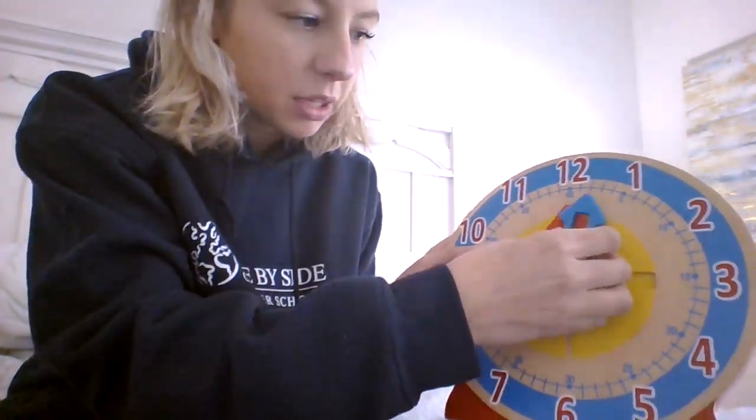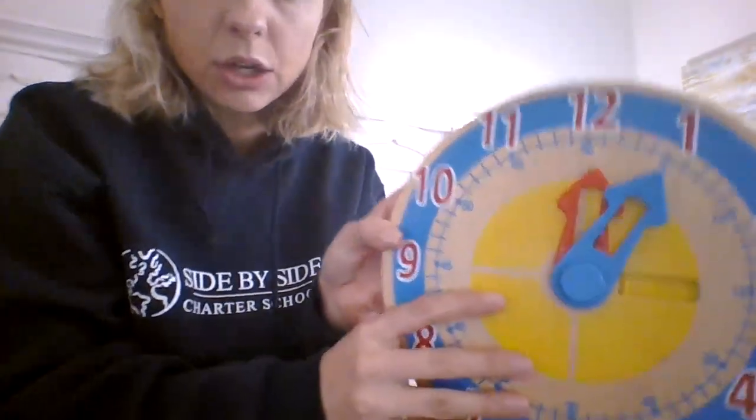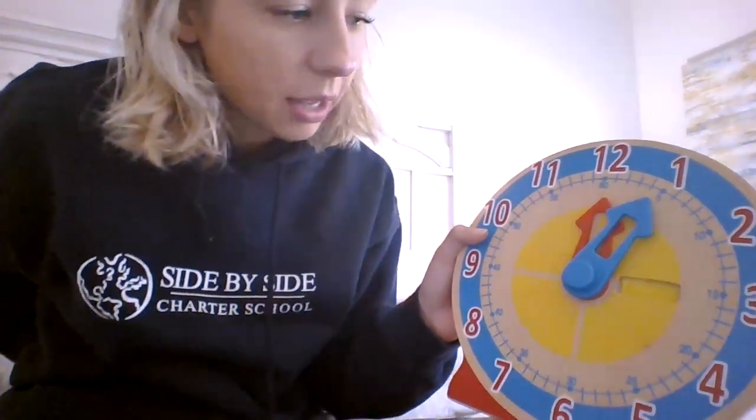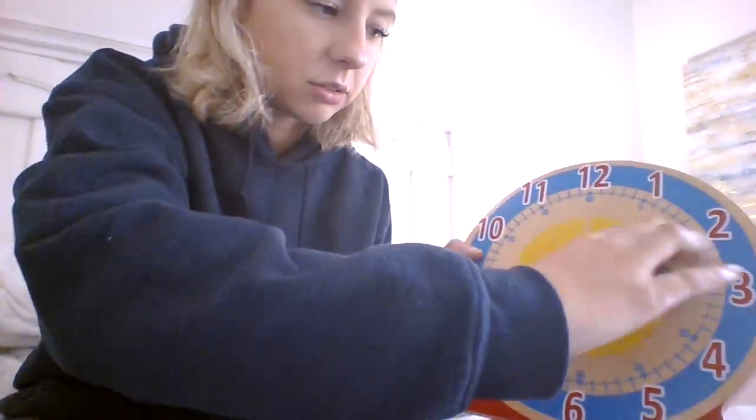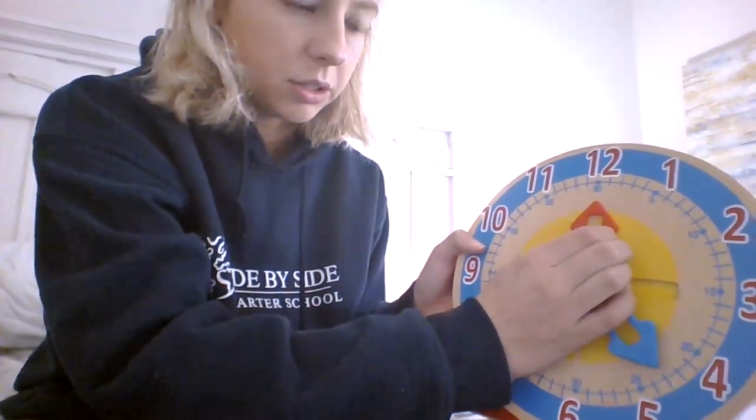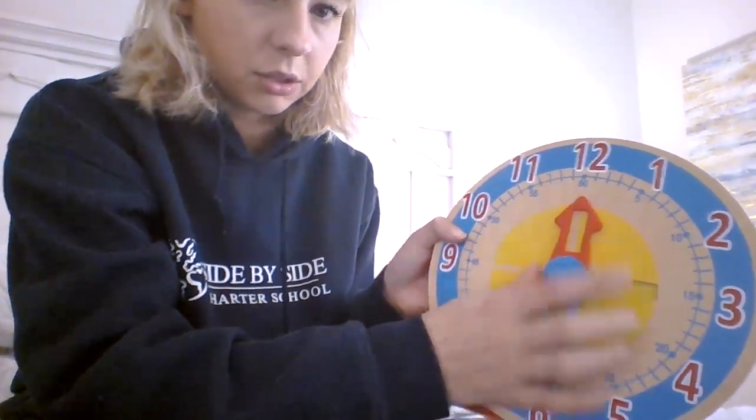If you put them next to each other, you probably notice something about the hands. There is a blue hand and a red hand, and one is longer than the other. Which one is longer, the red one or the blue one? Good, the blue. So that means that the red one is shorter. We're going to start with the red hand. I want everyone to just look at the red hand and ignore the blue hand.